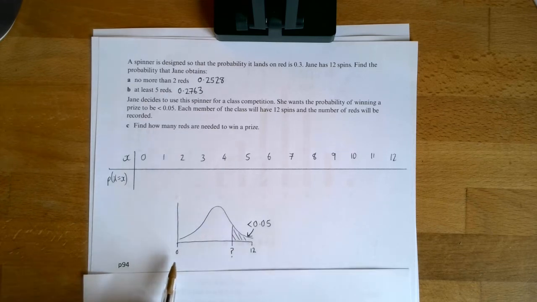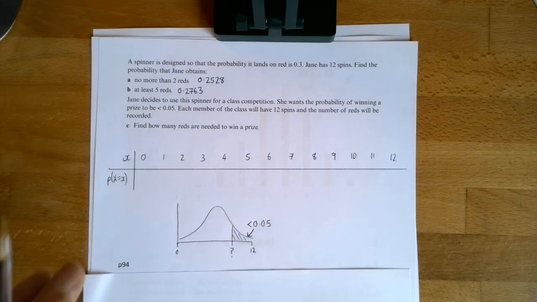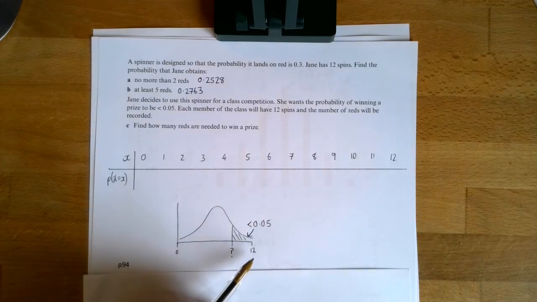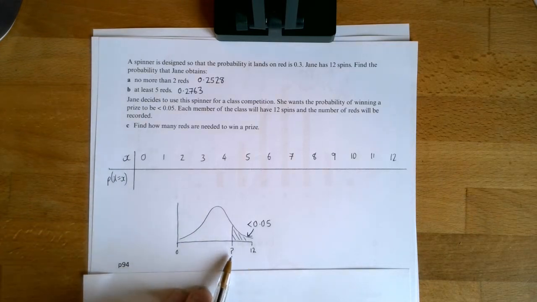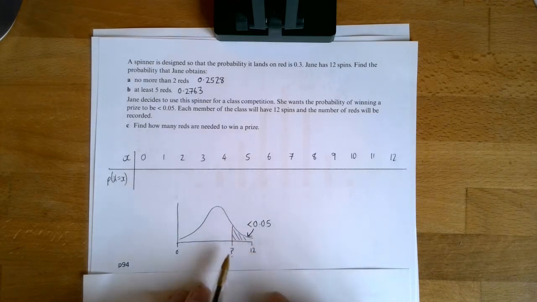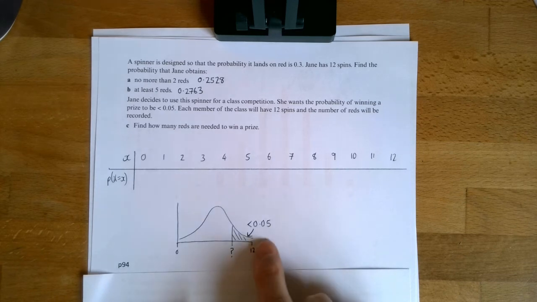We know that we can score between 0 and 12 in this game. We're spinning the spinner 12 times. We might get no reds, or we might get 12 reds. We want to know the value here, which remember has to be a whole number, which gives us a probability not of that value alone being 0.05, but of all the probabilities between that and 12 being 0.05 or less than 0.05.